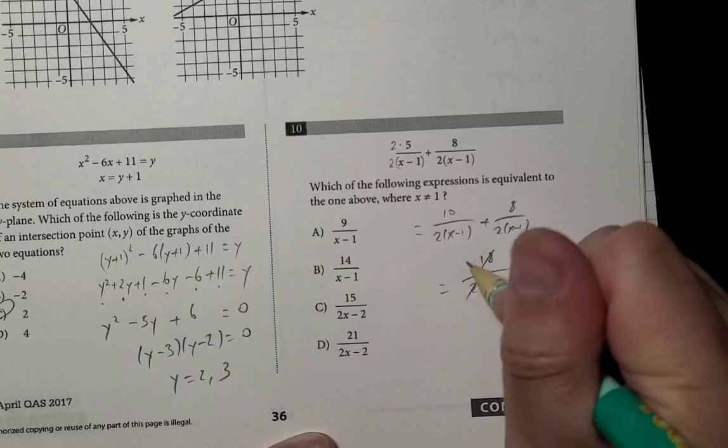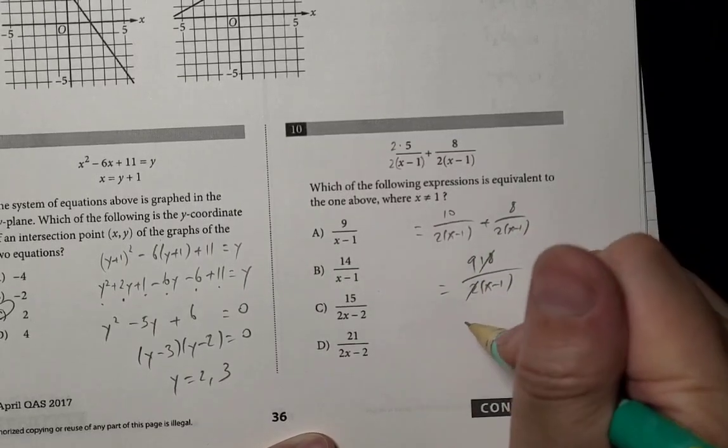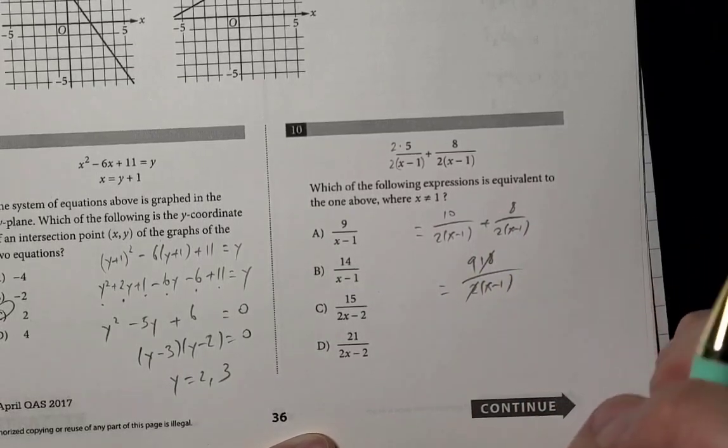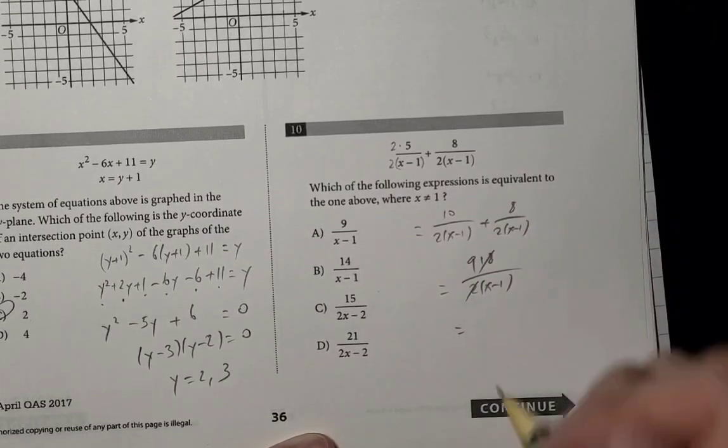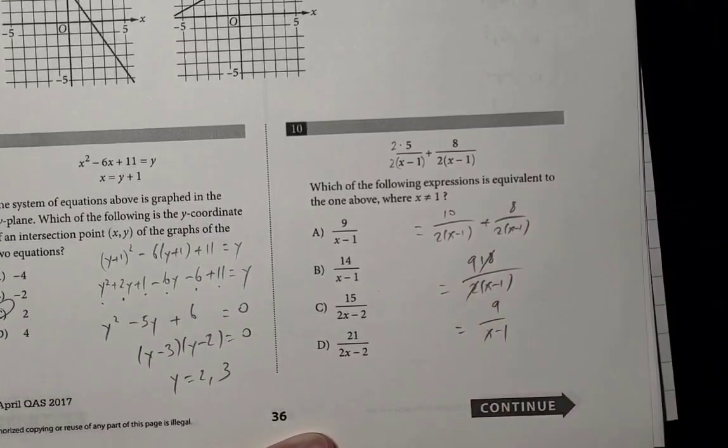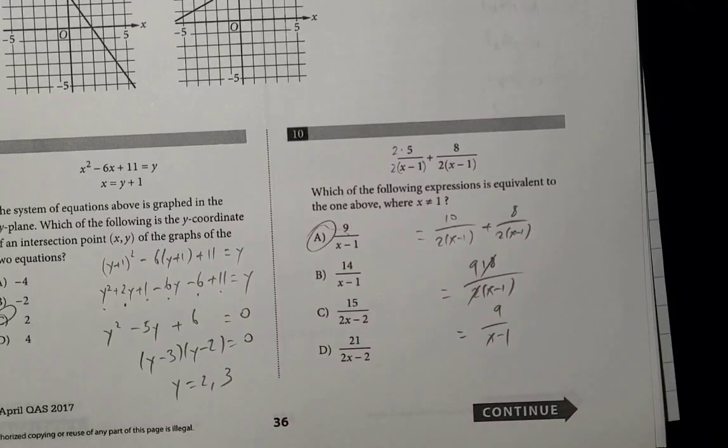I can simplify like that. The 2 would cancel with the 18 up top. Well, not cancel, it will reduce it to 9. Okay, so it's 9 over x minus 1. Answer is A.